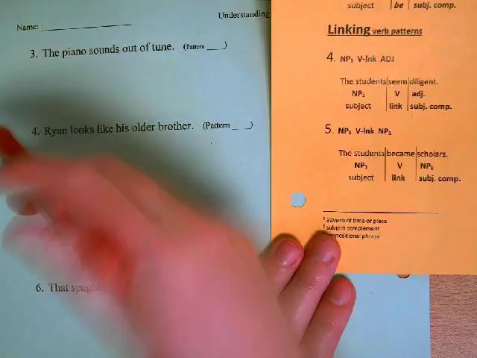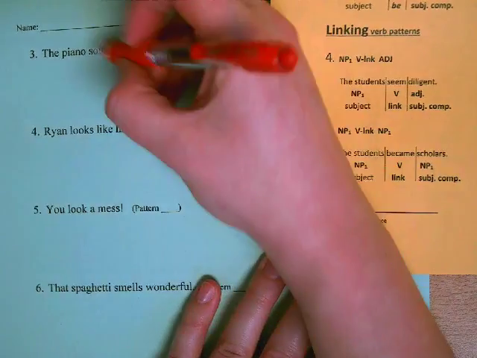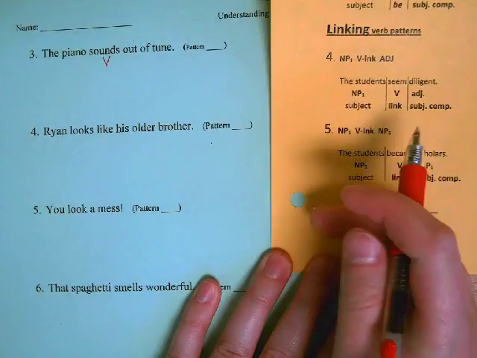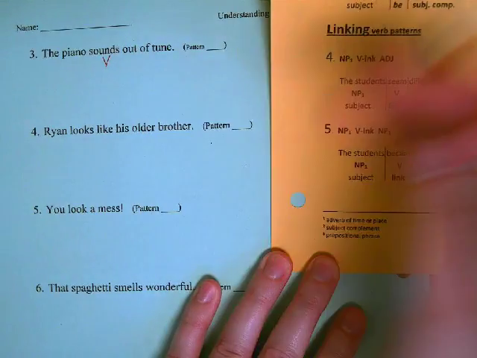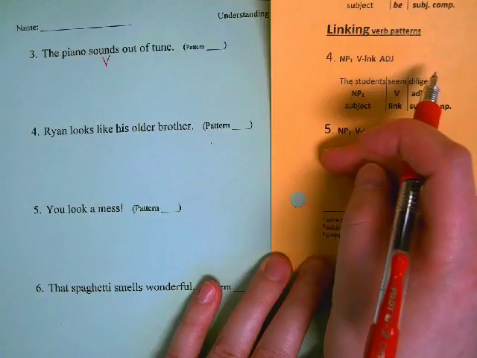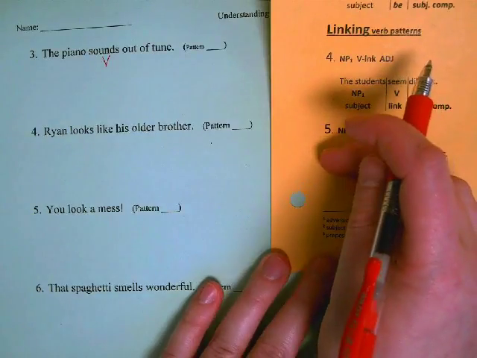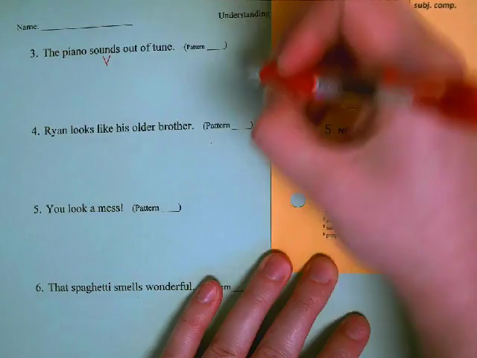So when we look at our sentence, the piano sounds out of tune. We know that sounds is our verb, right? The piano is out of tune. Remember, try to replace it with is, am, are, was, or were. Those are our be verbs. So the piano sounds out of tune.